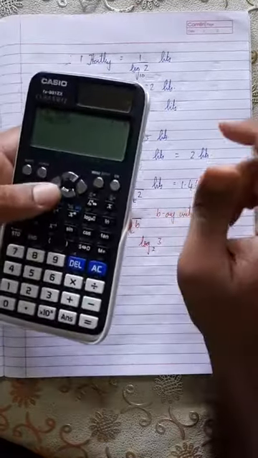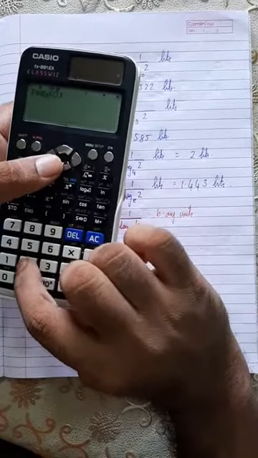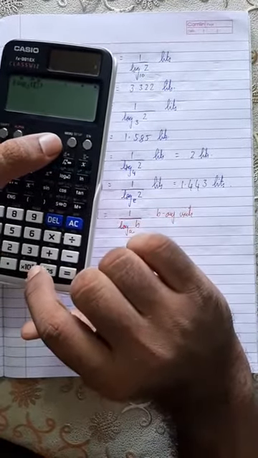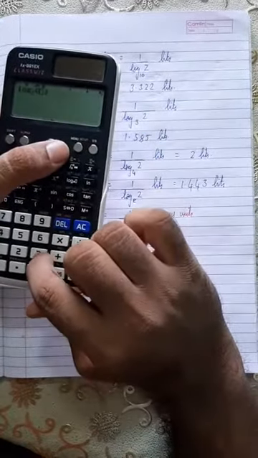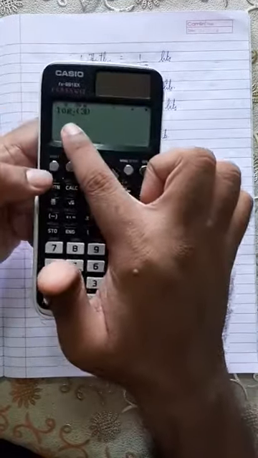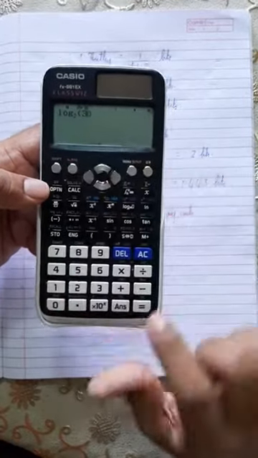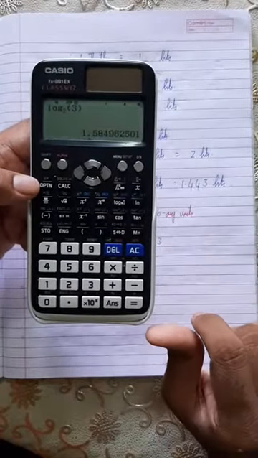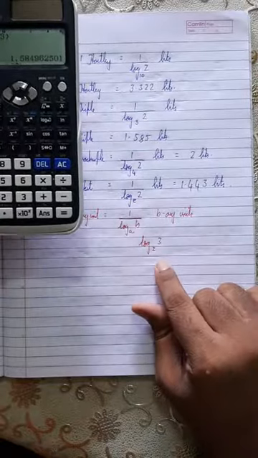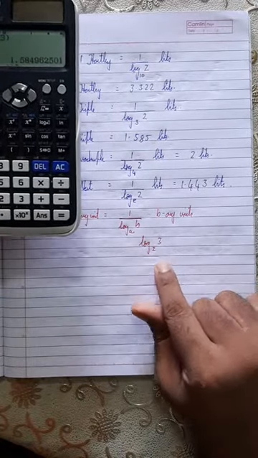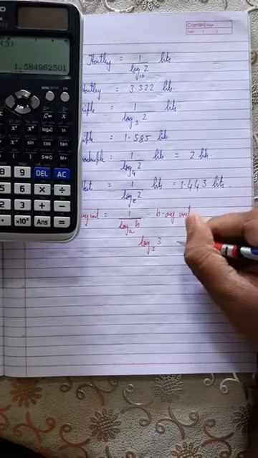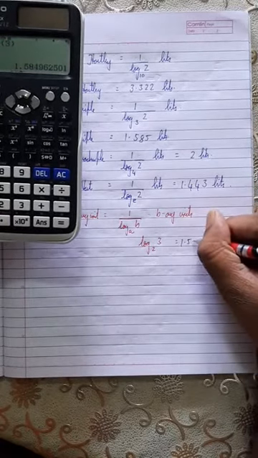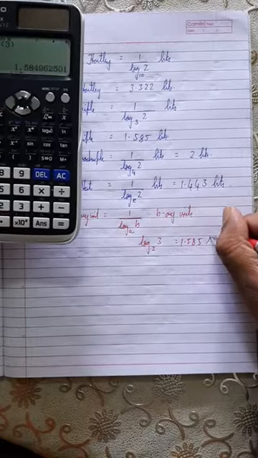How do I find it? I type over here the base as 2, and then using the arrow key, I change the cursor, and then over here I choose the value 3. So this is log 3 to the base 2, and the value is 1.585. So this is how we find the value. Now, not every calculator has this system.